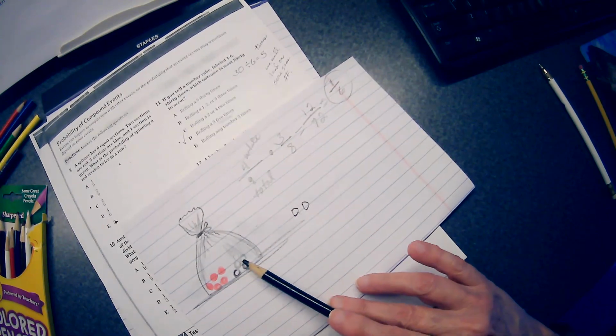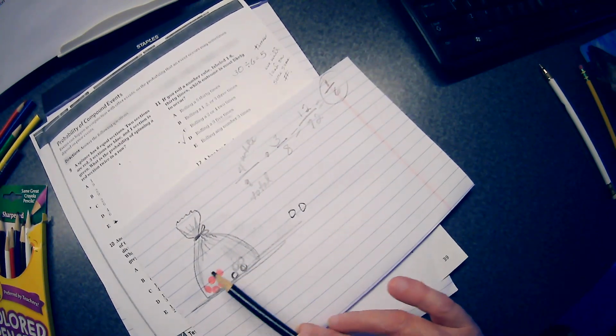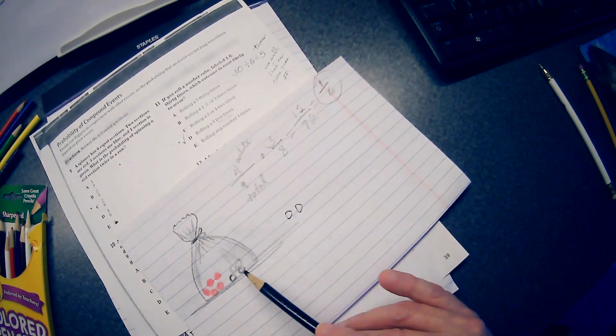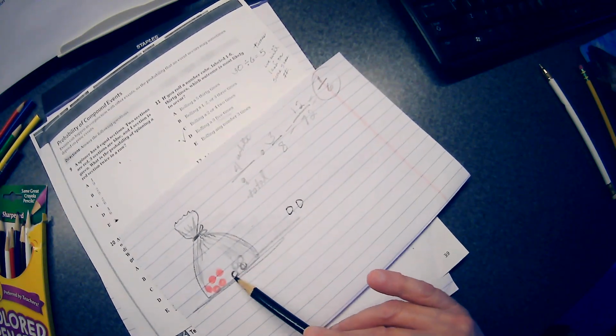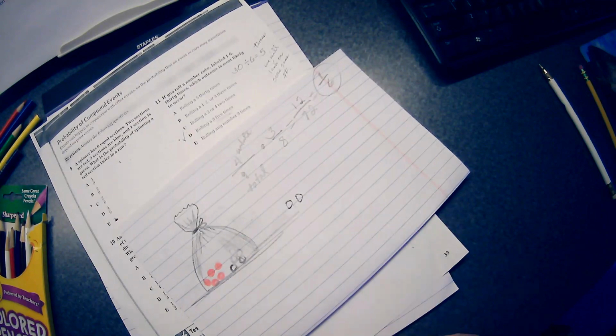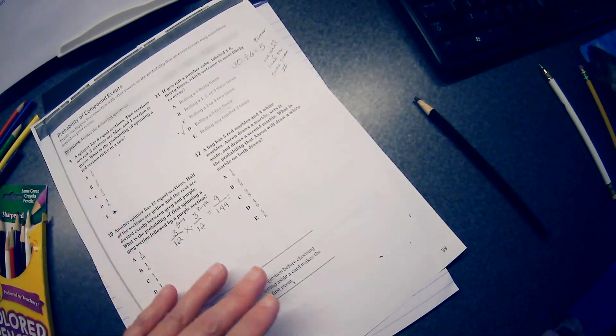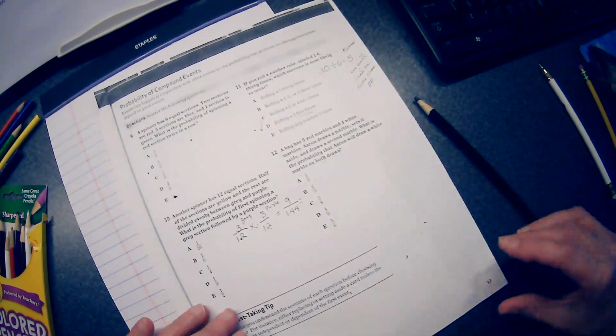The first time he had 4 white ones out of a total of 9. The next time he only had 3 white ones out of a total of 8. Think about that one a little bit, and I believe it will make sense to you.